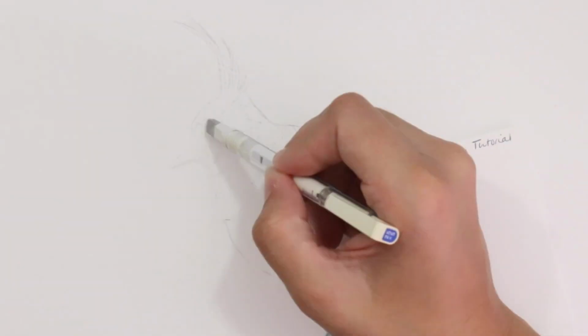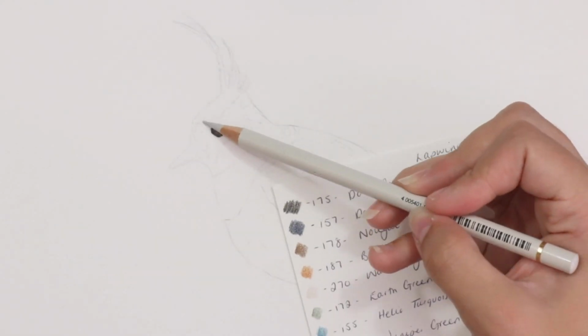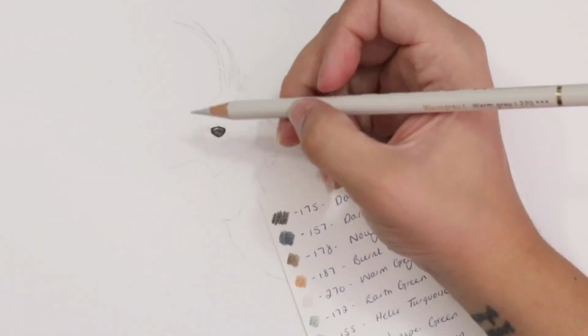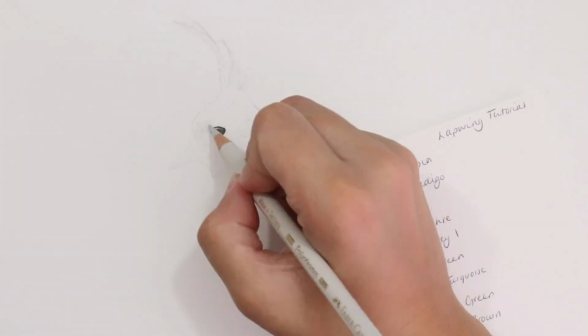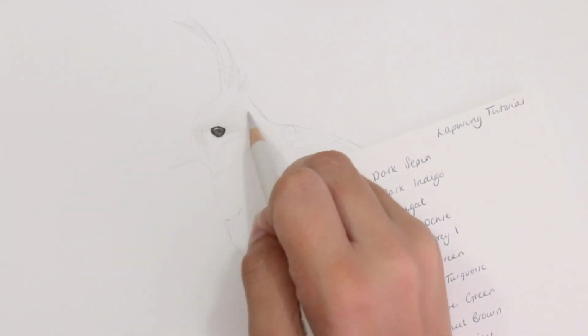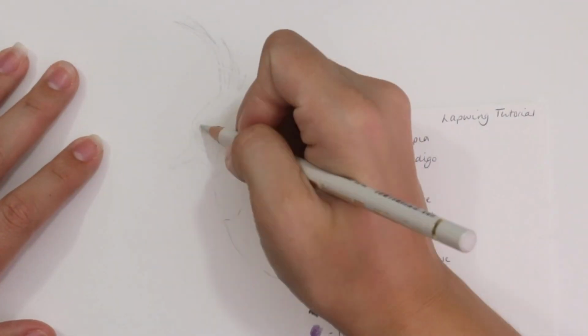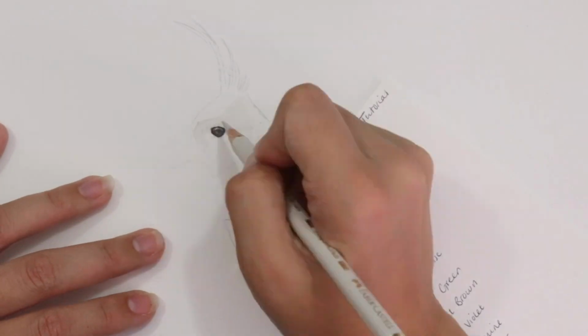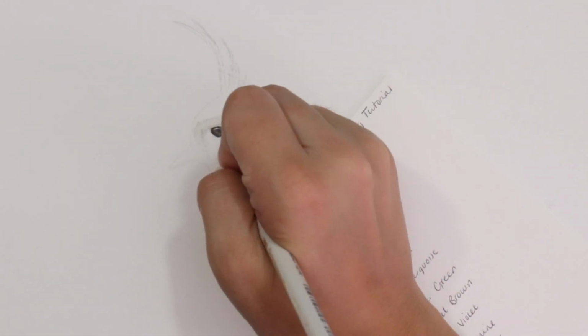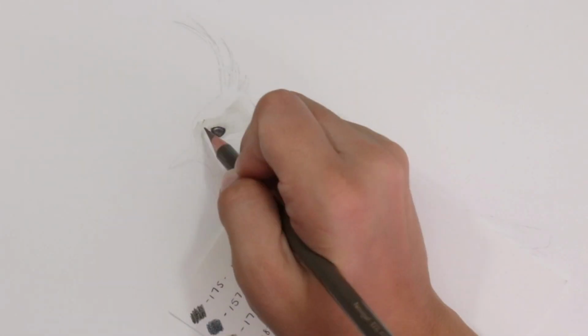Now for this particular tutorial, I'm not going to focus too much on any of the other aspects of the bird, so the eye, the beak, the feet, or any of that. We're just going to talk about the feathers on this one, because I get a lot of questions about how to create dark feathers, white feathers, and also bright coloured feathers.